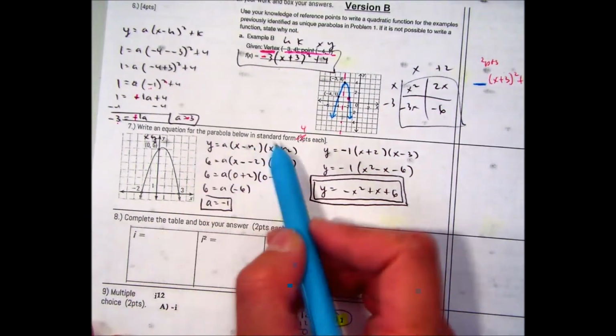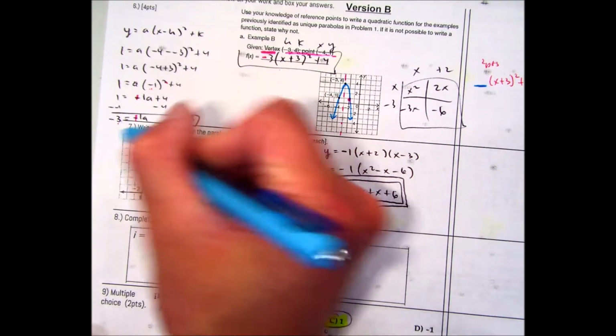Question number 7. Write an equation for the parabola below in standard form. The most common mistake is this is not the vertex.